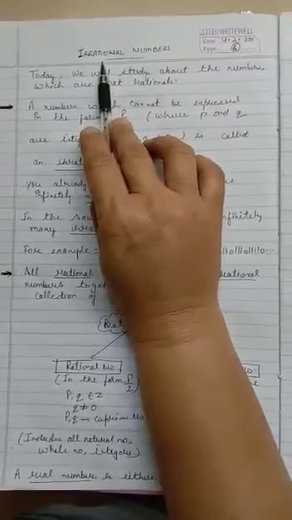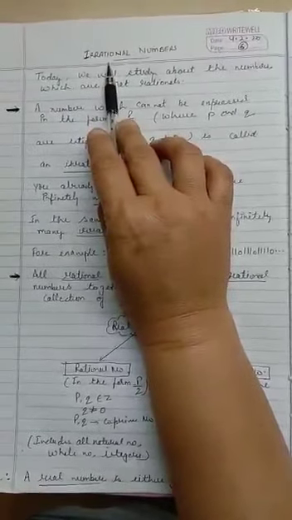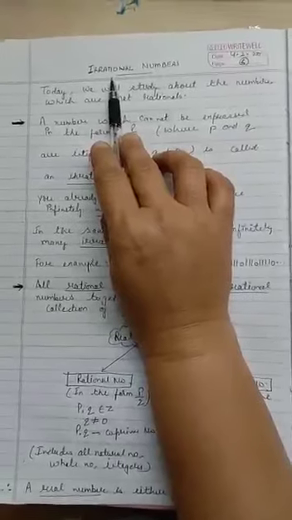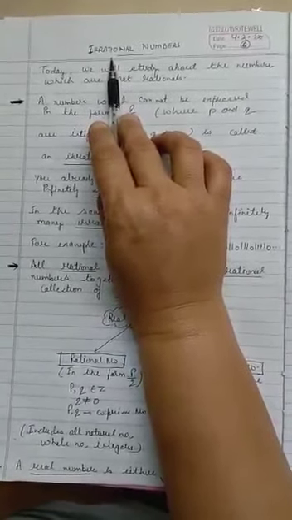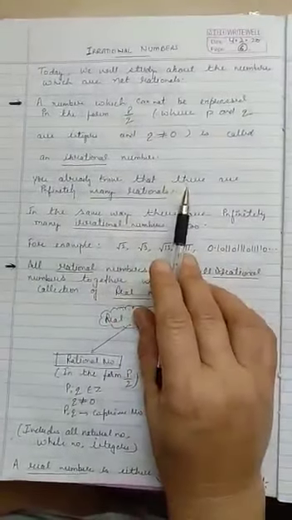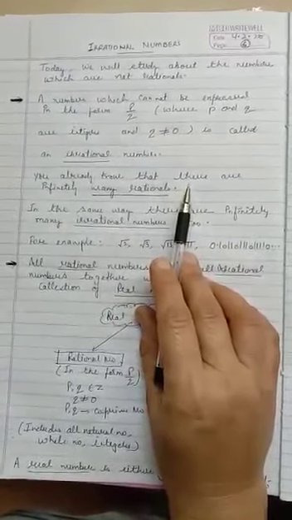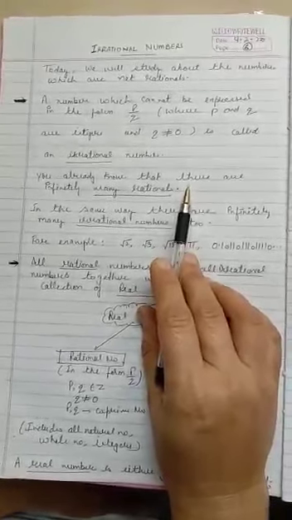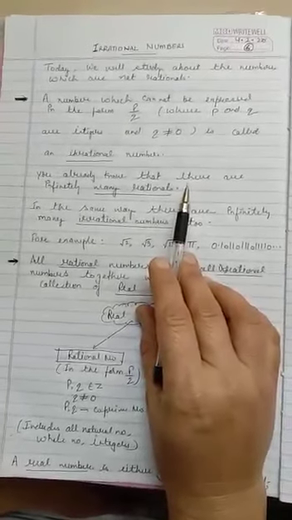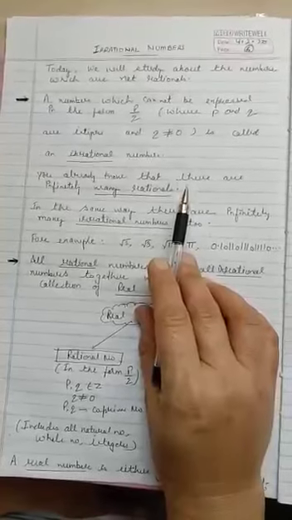I hope you have understood the previous lecture well. In that we discussed rational numbers. Let us recall rational numbers again. A rational number means a number which can be written in the form of p by q, where p and q belong to integers, q is not equal to 0, and p and q are co-prime numbers.